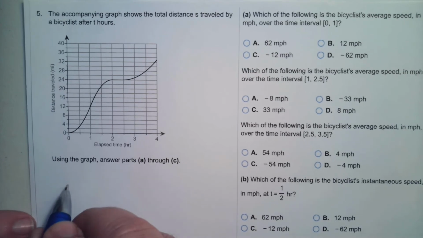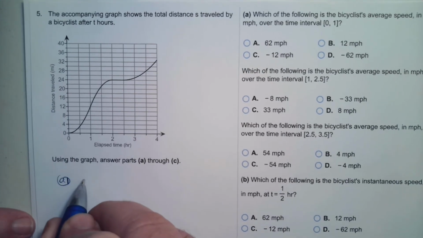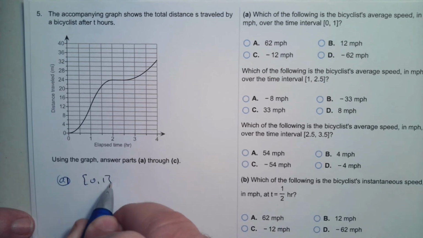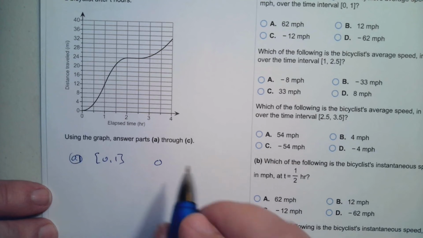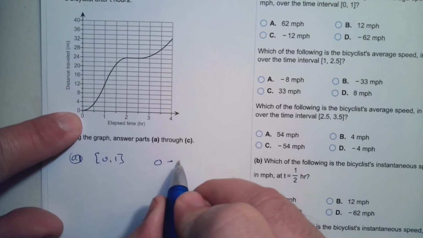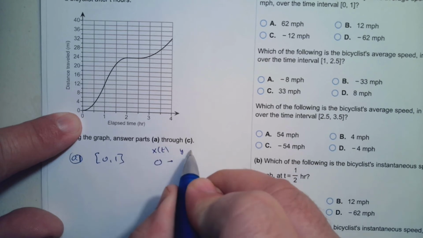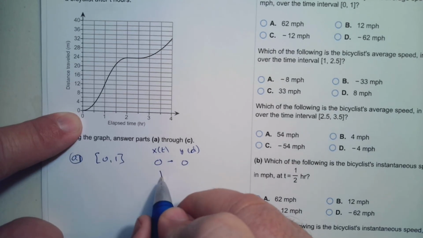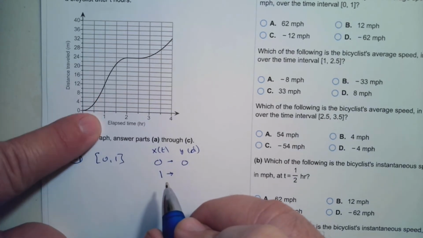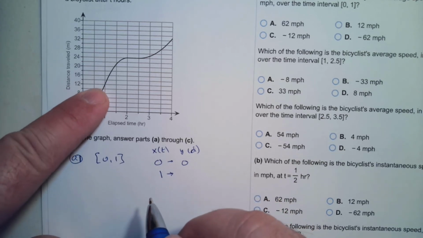So this is looking for A1. In the time interval 0, 1, when x is 0, the distance is 0. So this is the x and this is the y, the time and the distance. So it didn't go anywhere at 0 time. When x is 1, it goes to 12.